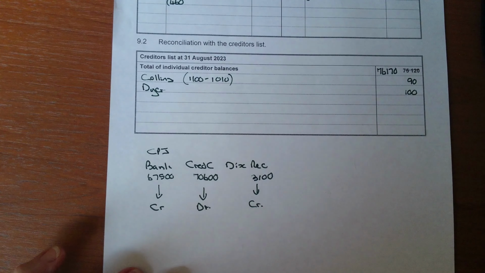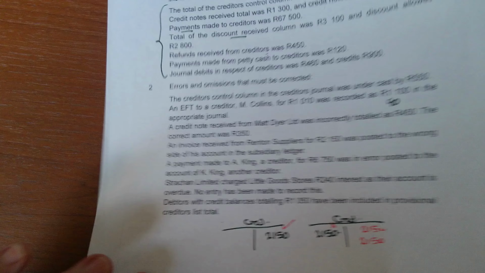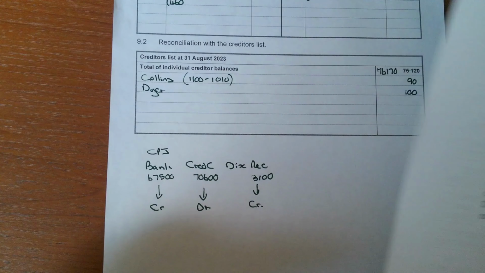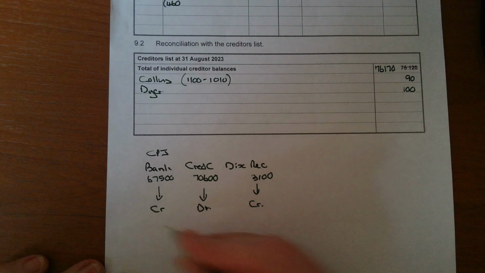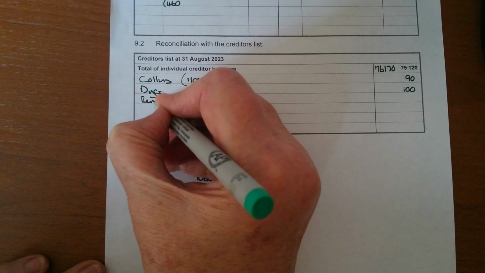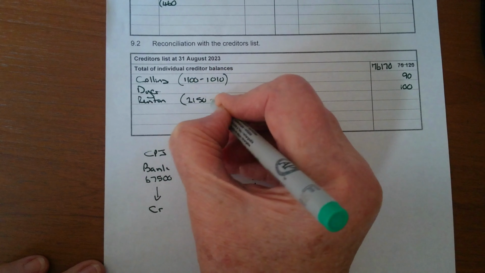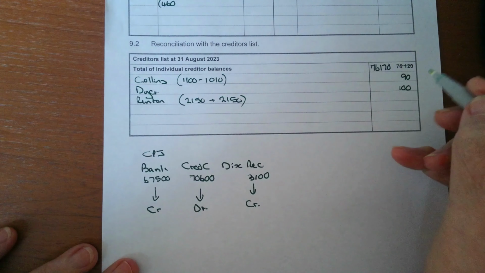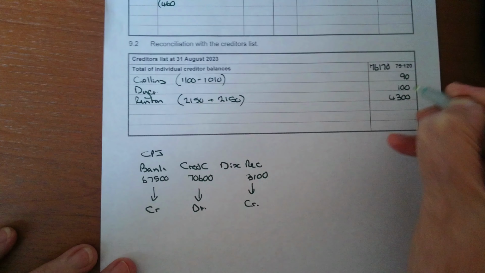Okay, this credit note was to invoice 2150, and that was to Renton. So it means I will have to show that amount twice in that account. So my creditor will actually go up with 4,300 rand.